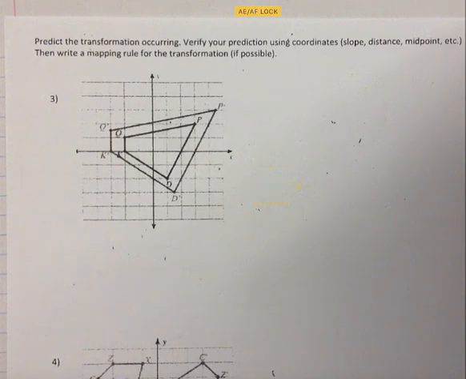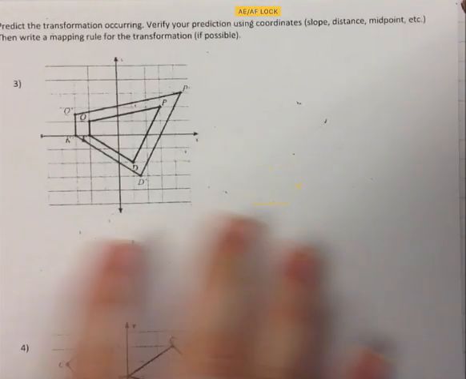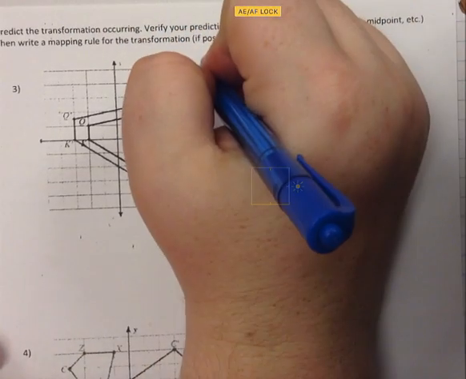This video is more examples of proving transformations. Again, we're going to predict the transformation occurring. We're going to verify it by proving it using slope, distance, midpoint, etc. Then we're going to write a mapping rule for the transformation if it's possible. So the first thing we do is predict, a prediction.